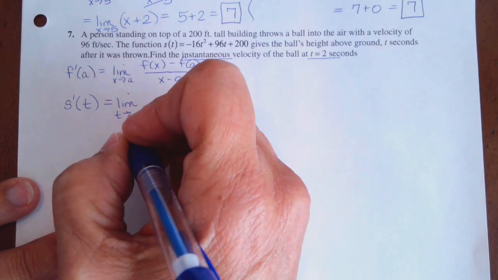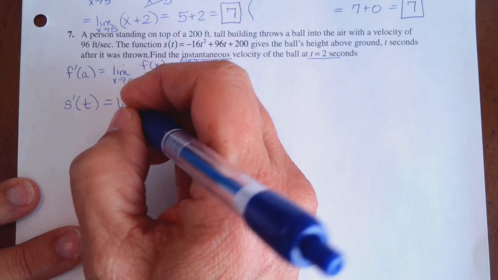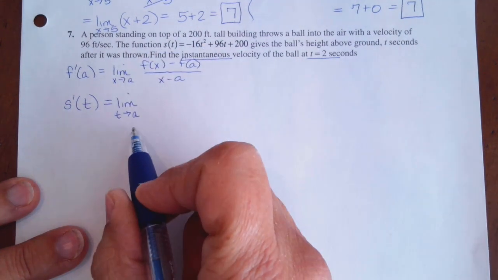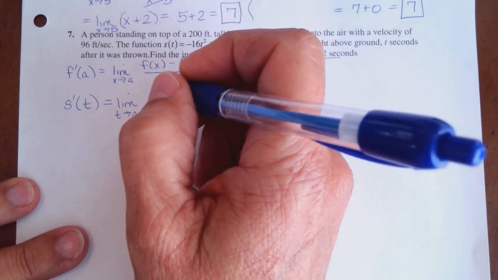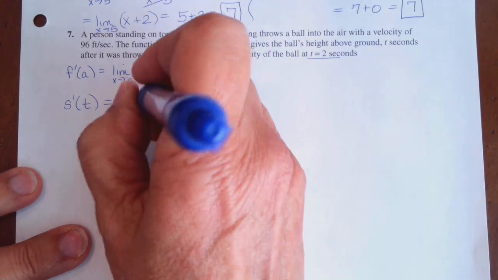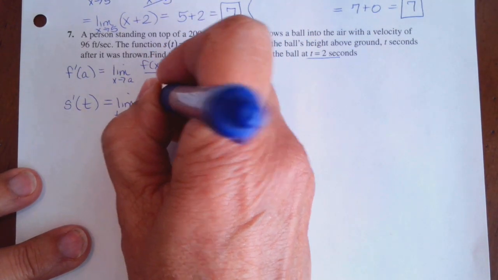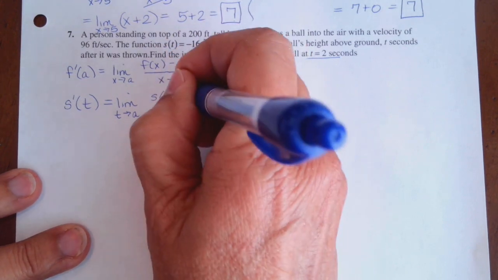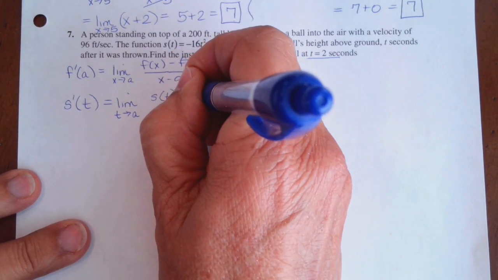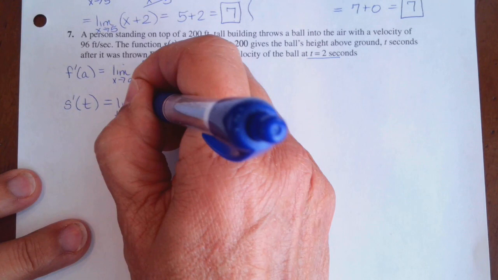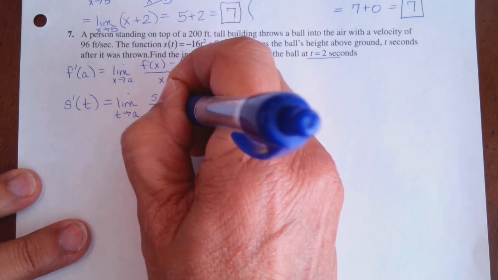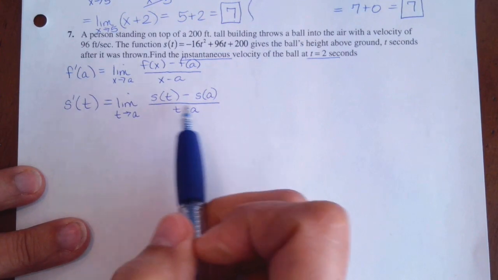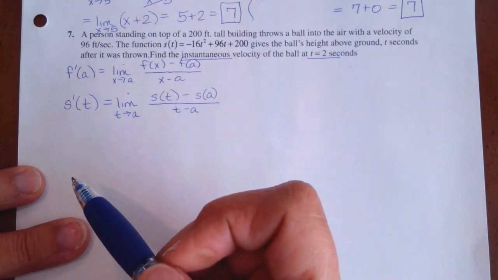and we're doing 2, right? So I'll keep a there for a minute, but that's going to end up being a 2. Then we have s of t, that's the function. And instead of f of a, we're going to have s of a, and then over t minus a. So instead of using f of x, we're using the function s of t.